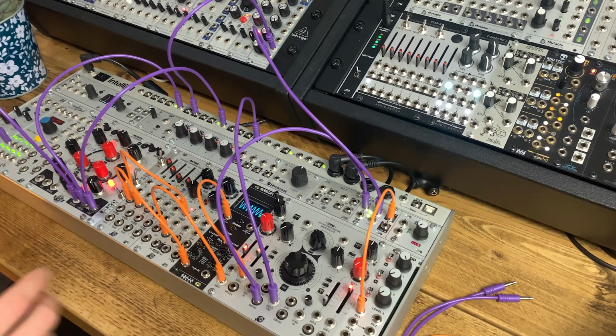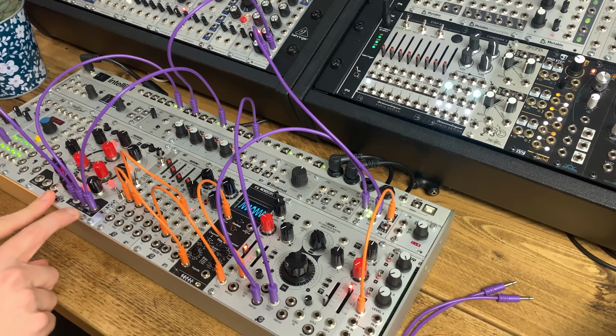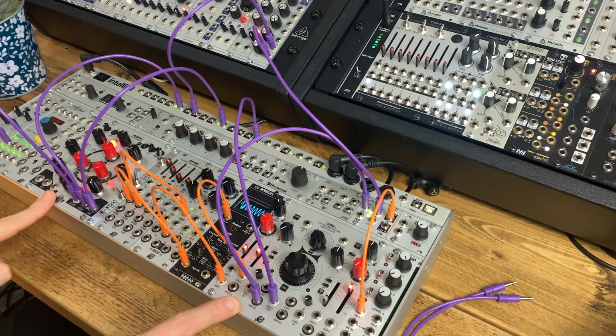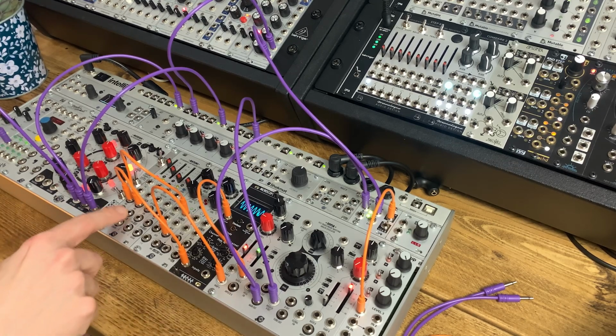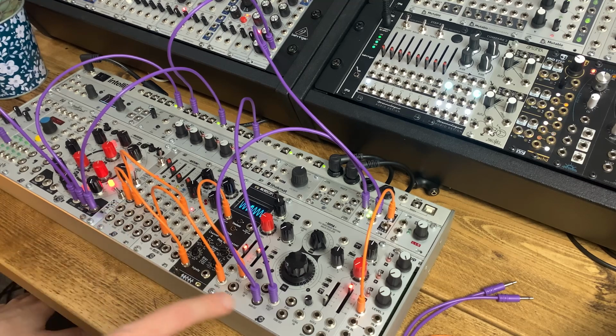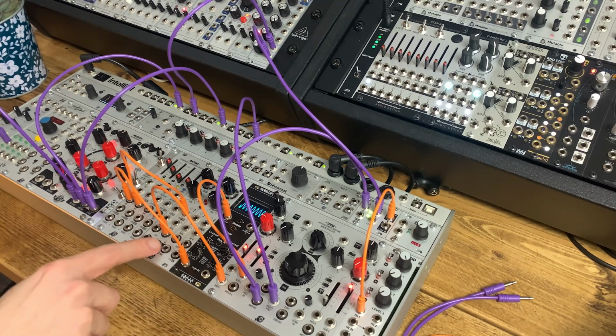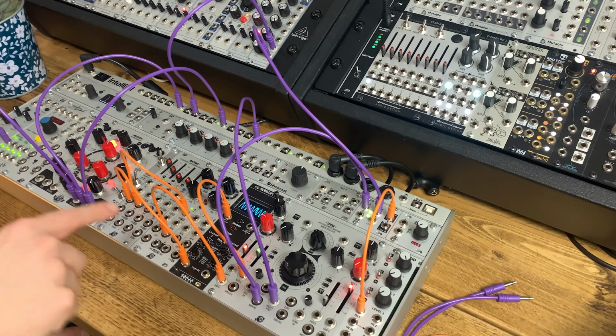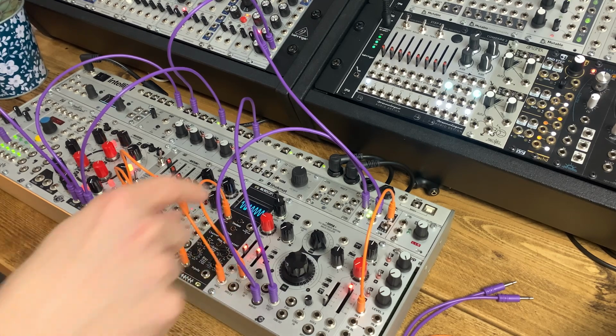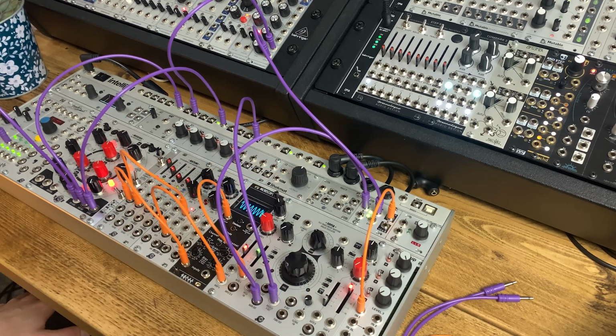So here's a nice simple patch using a sequence from the Moskwa driving a voice from Sophia, and I've got a couple of free-running sine LFOs from Batumi to control a couple of parameters on Sophia. One's being slightly attenuated to control the warp, the other one's going straight into ratio and attenuated within Sophia.